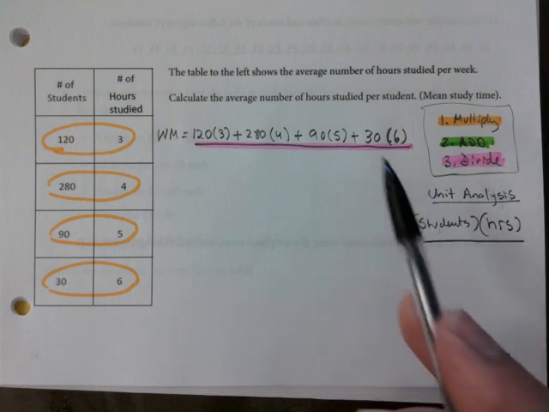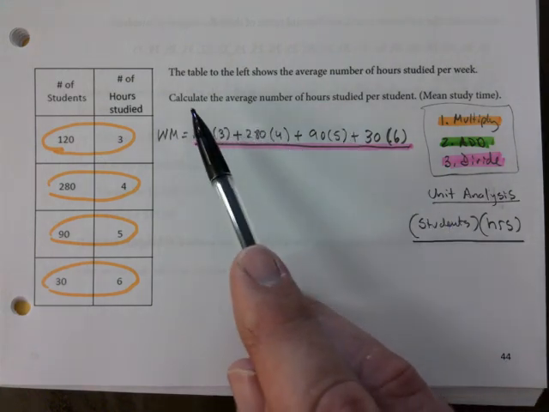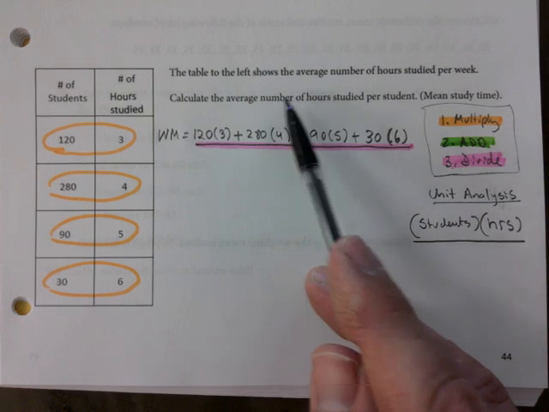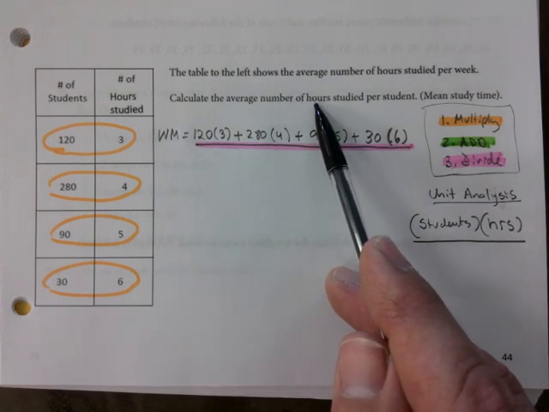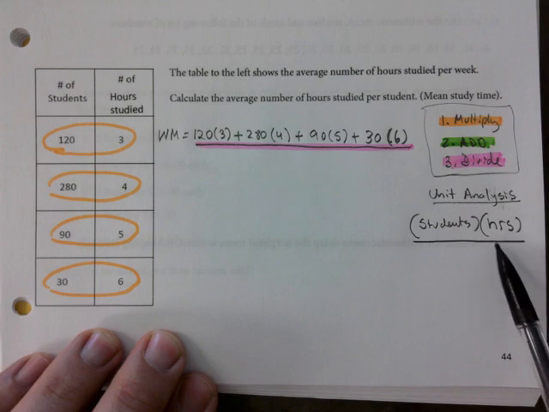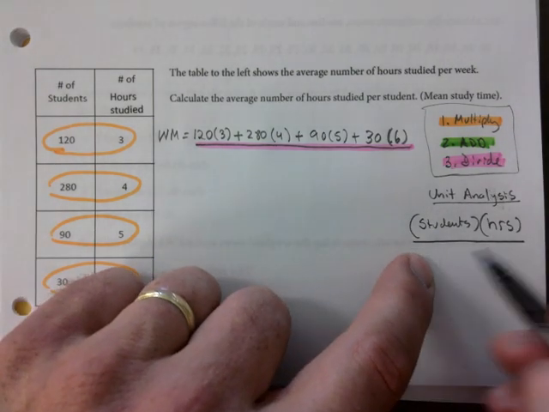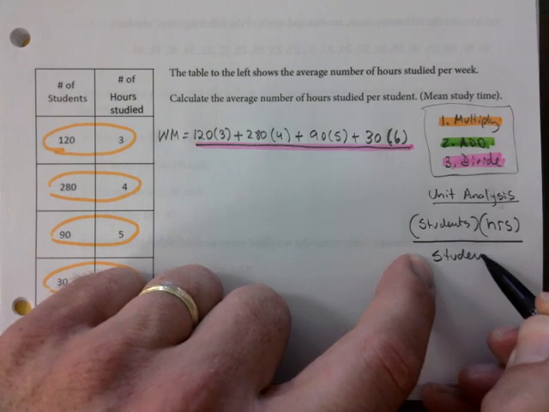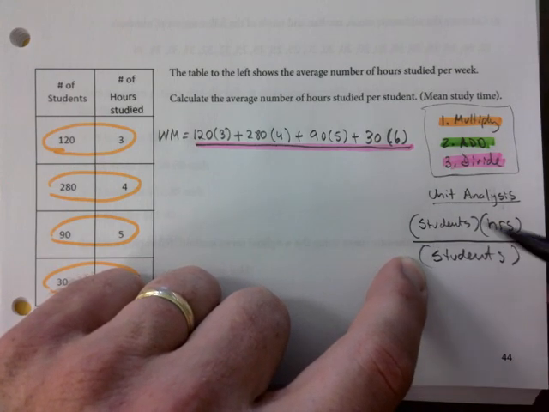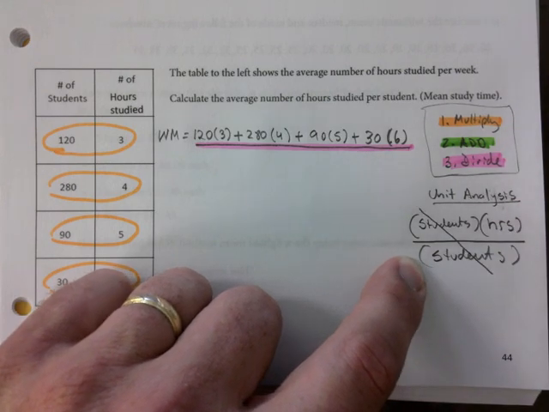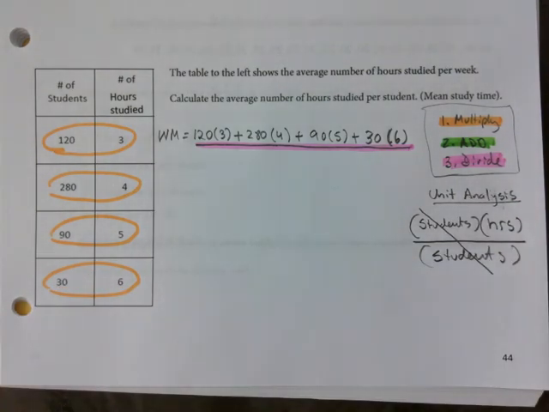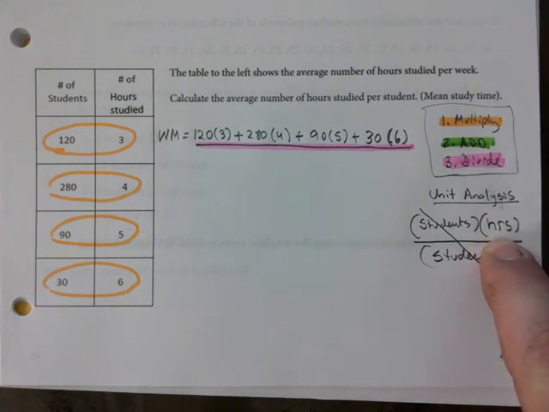Okay, what do we want left? Read carefully. Calculate the average number of hours. So you want hours to be left over. So we're going to have to divide by the number of students. If you do that, you get to cancel out students with students. Get rid of students. No, I'm just kidding. In this case, we cancel students and you're left with hours because that's what you ultimately want.